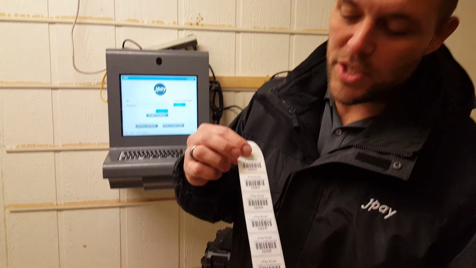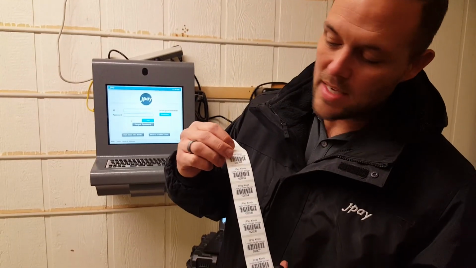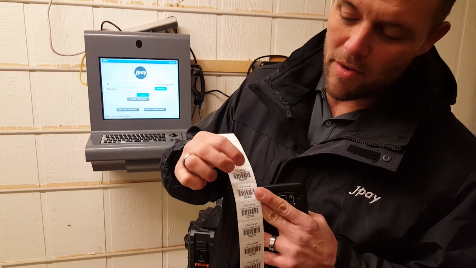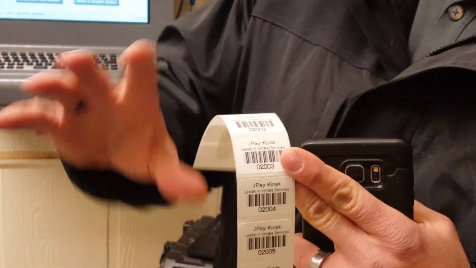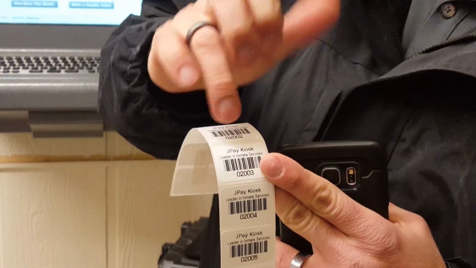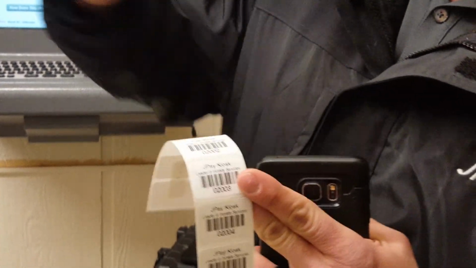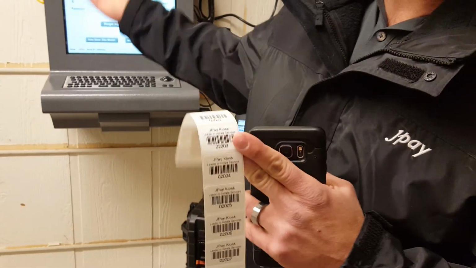You can see that I've already generated barcodes for all of these. The numbers there on the bottom don't really matter; really, just the barcode is what we're looking for. They're not associated right now with each individual kiosk, so it's not like 2002 has to go with a certain kiosk. That's what I'm going to show you: how we're going to associate those two together.